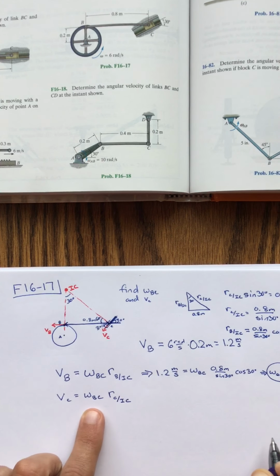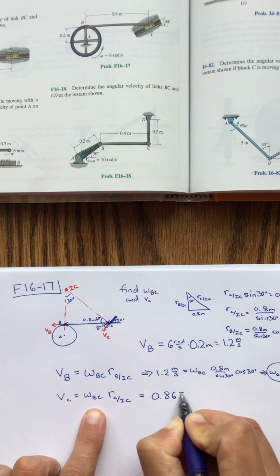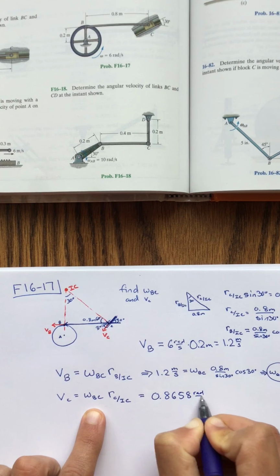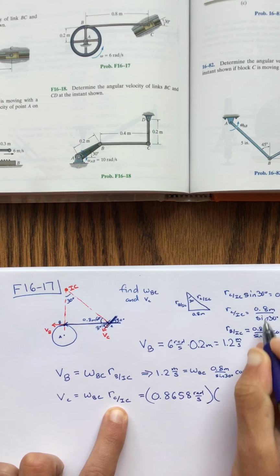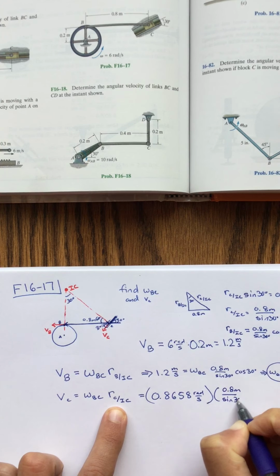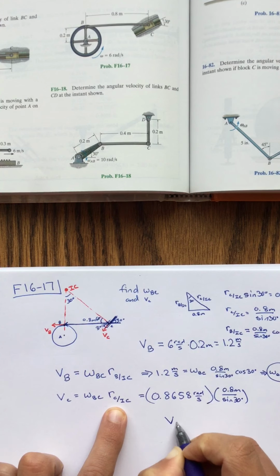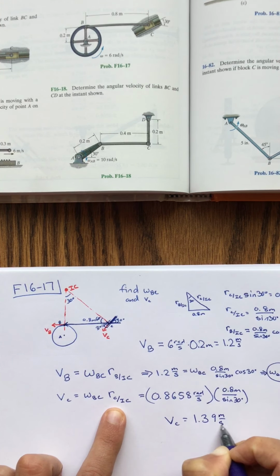And then I can use that down here to find the velocity of point C. So this is 0.8658 radians per second times this distance, which is 0.8 meters divided by sine of 30 degrees, and that gives me for VC 1.39 meters per second.